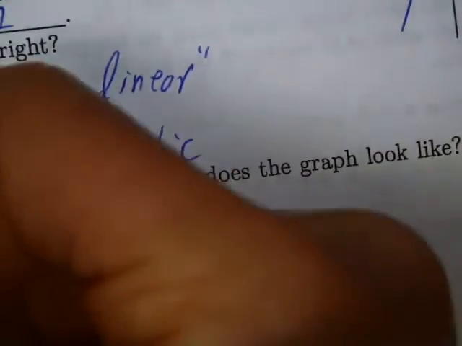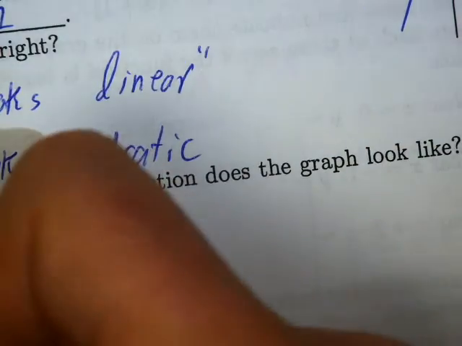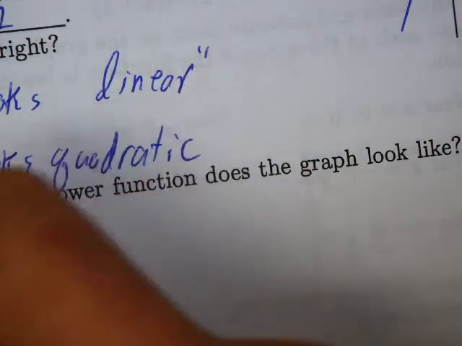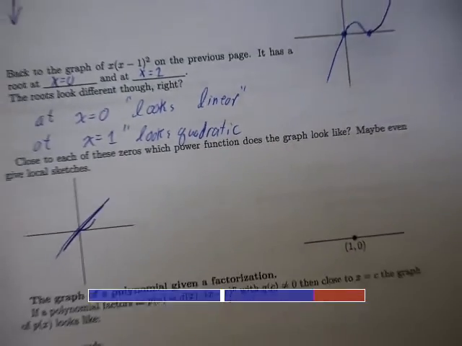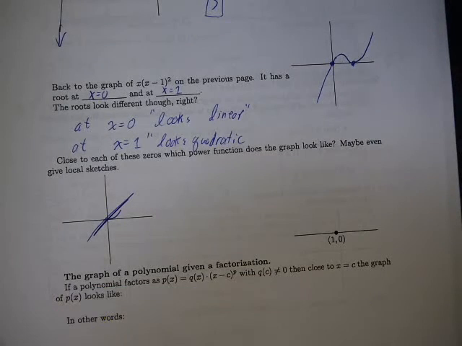More precisely, if we were to zoom in really, really close at x equals 1, we would just see a line. Oh, I didn't zoom out far enough. Sorry. And that's all we did see.